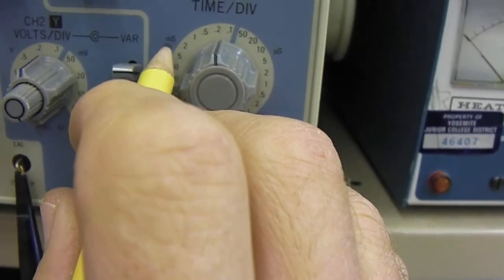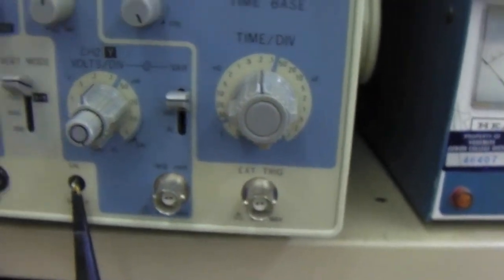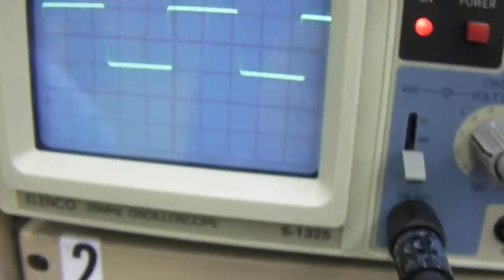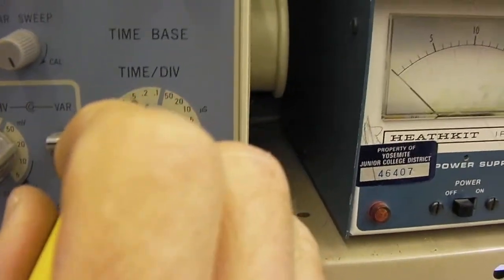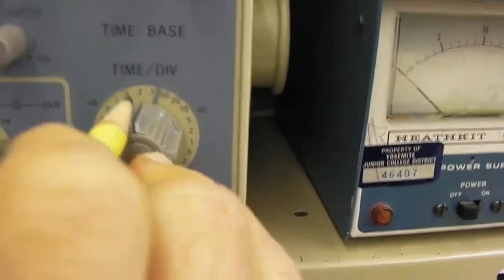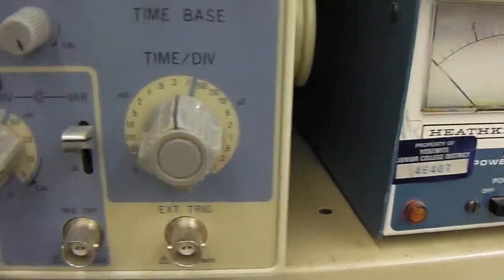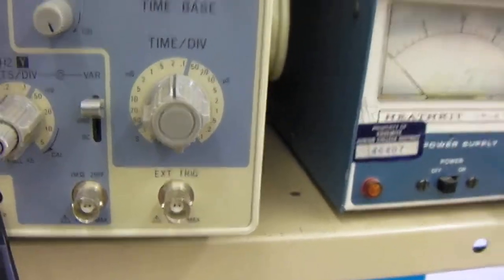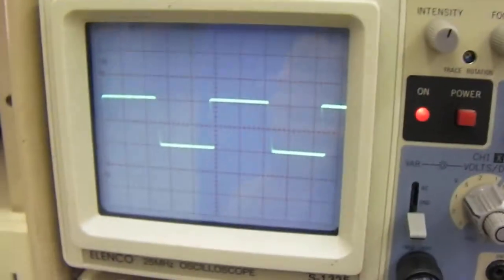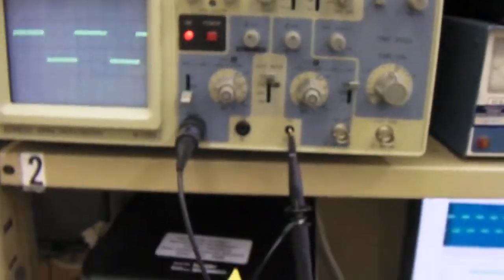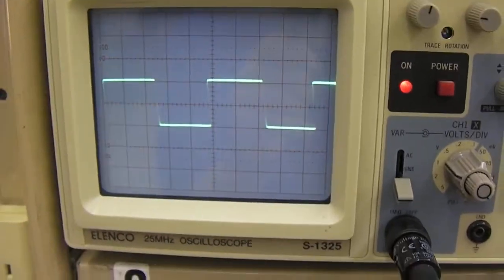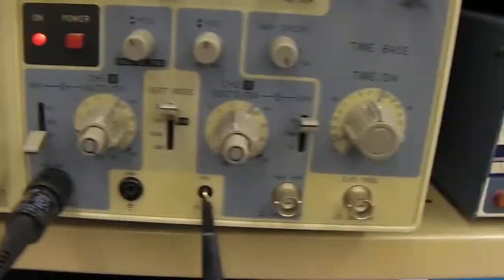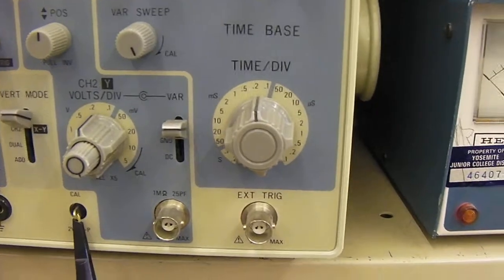milliseconds per division. So you would take 5 divisions multiplied by 0.2 milliseconds. So what's 5 times 0.2? That gives us, yeah, it'd be 1, wouldn't it? 0.2 times 5 is 1. 1 what? Well, it's 1 millisecond.